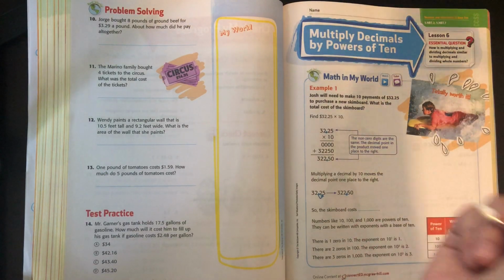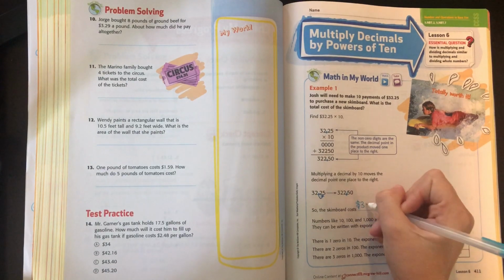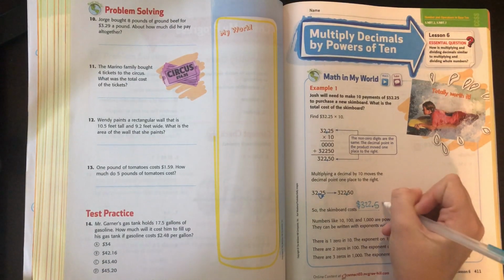So at the very end of this, after Josh makes all of his payments, his skimboard will cost $322.50.